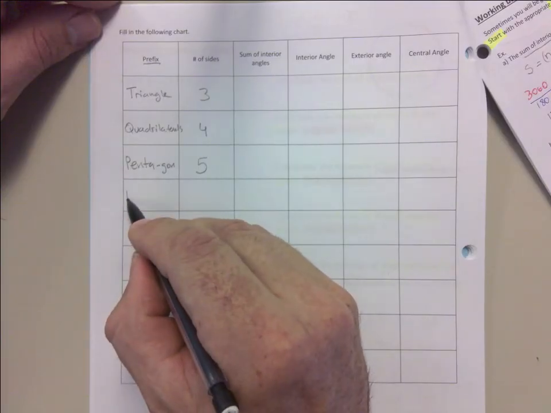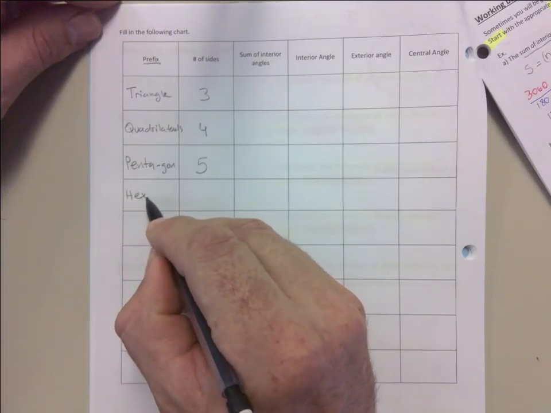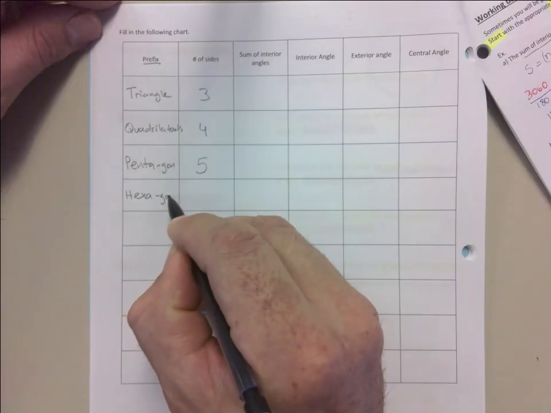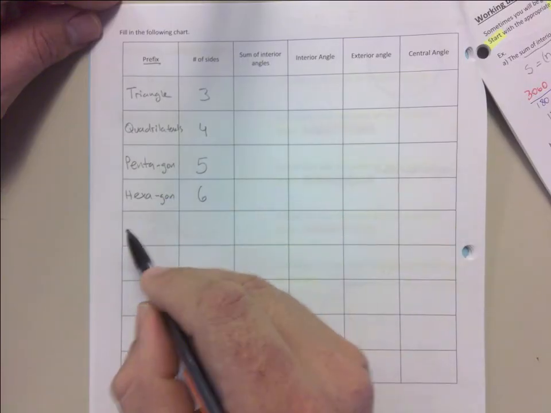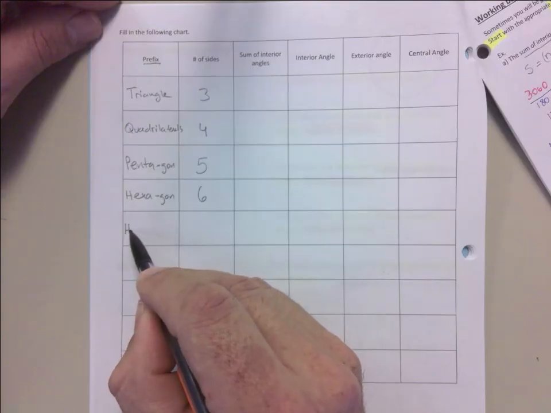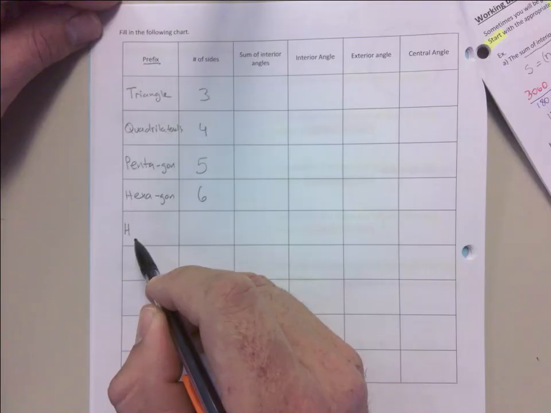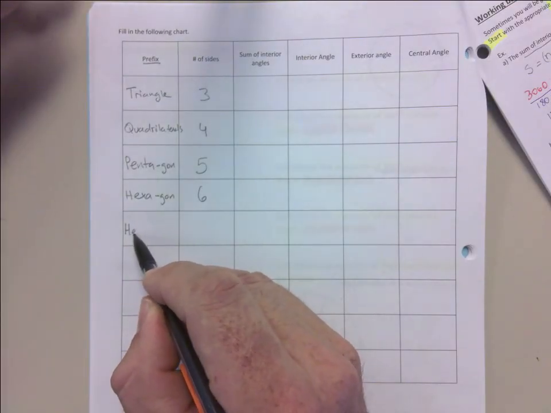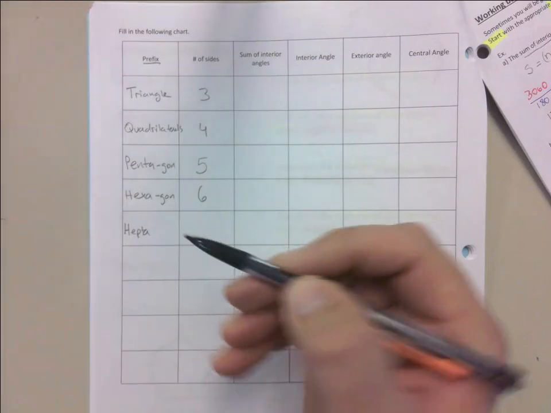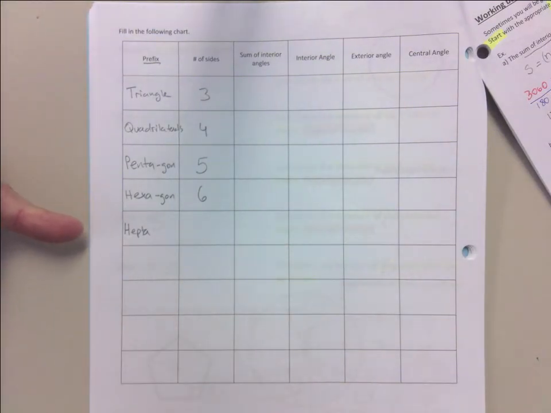Then it's hexa. Hexagon, that's 6. Anybody know the next one? Hepta. Nice try. I'm just going to stick with the prefixes, okay? You know it goes on after, right?